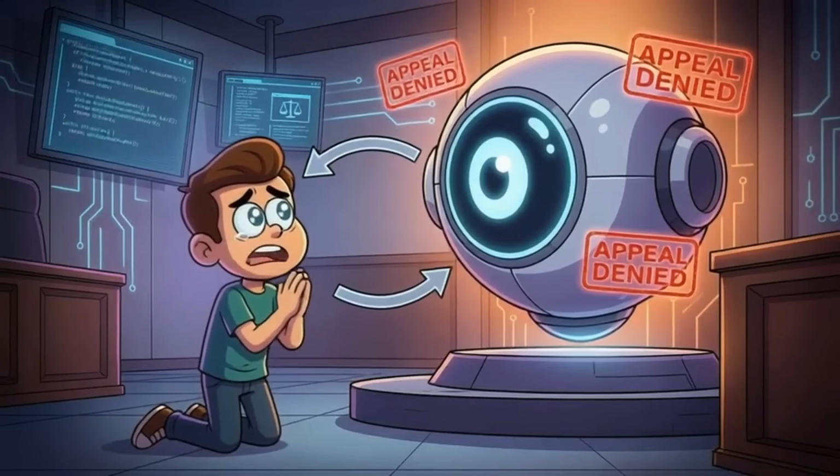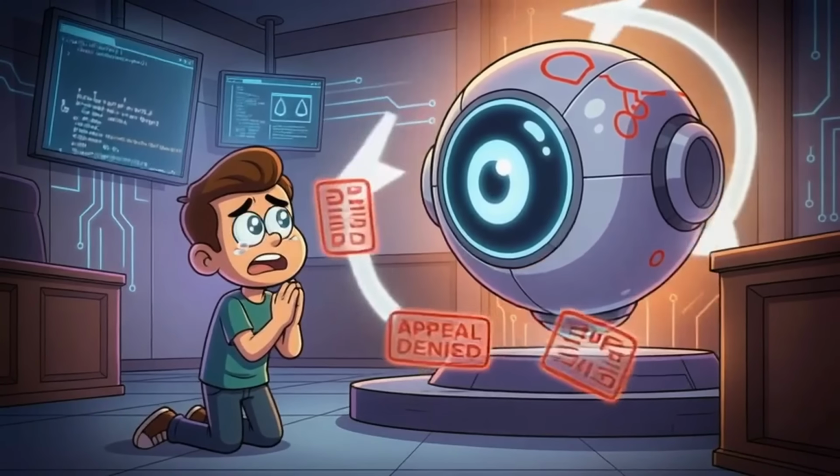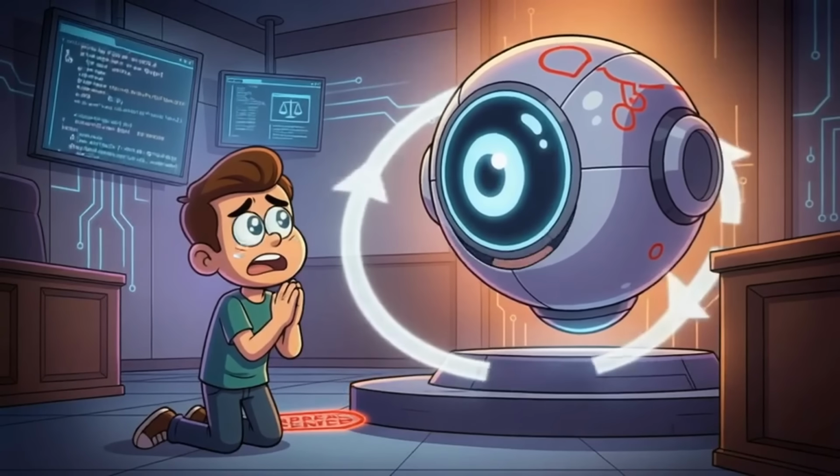But here's the twist that makes this situation even worse. The appeals process is automated, which means you're asking the same AI that banned you to reconsider its decision.